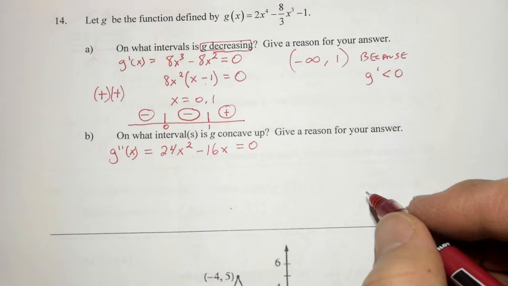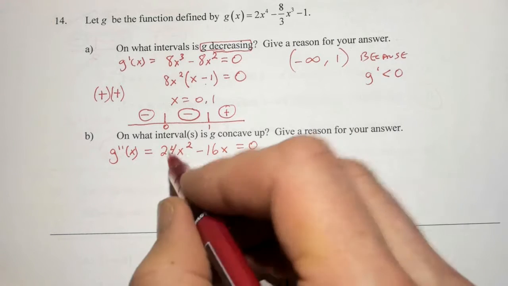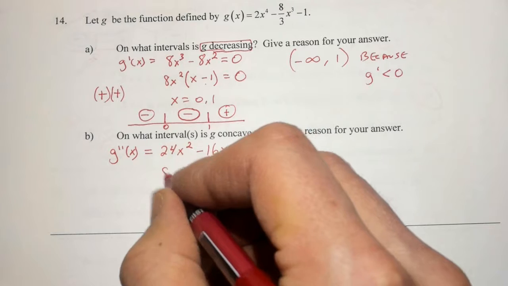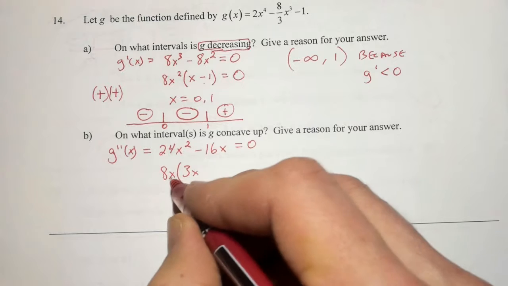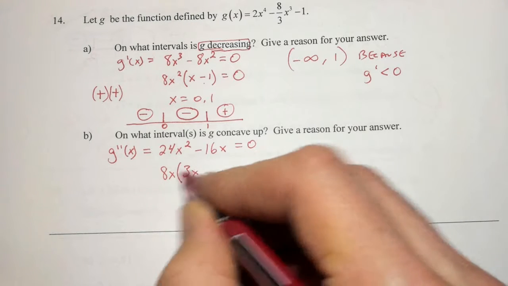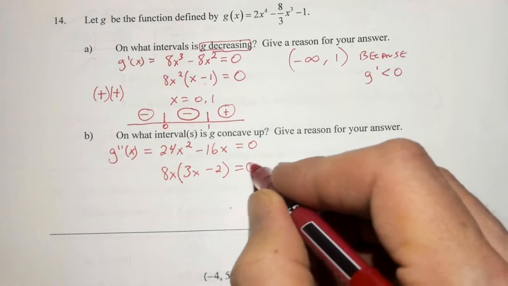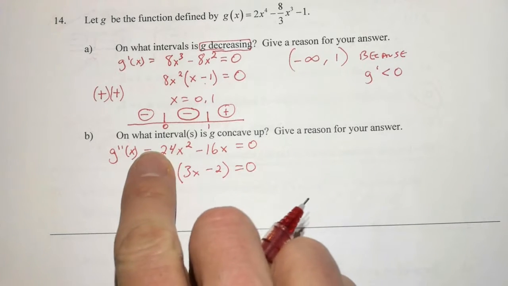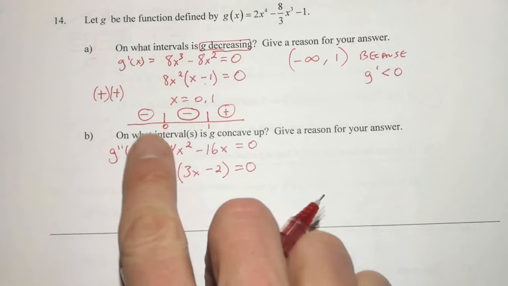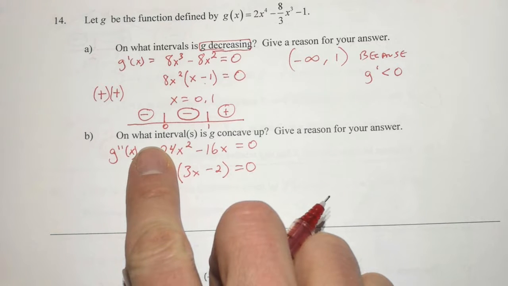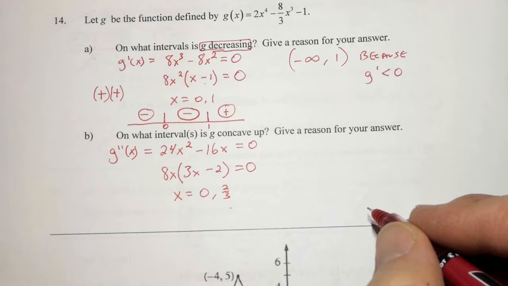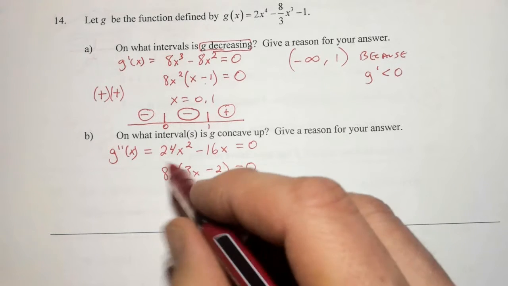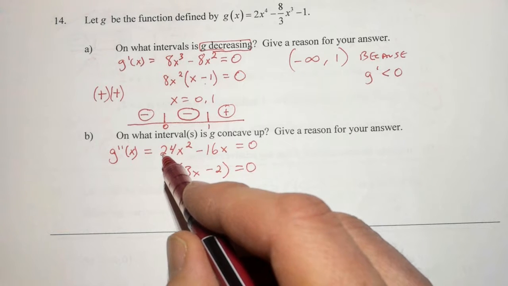We set that equal to 0, just like before, to find our possible points of inflection. These two terms have an 8x in common, so we can factor that out. That leaves us with 3x from the first term. 24x squared divided by 8x is 3x. 16x divided by 8x is 2. That's equal to 0. Cover them up one at a time. This tells us that x is 0. This tells us that 3x minus 2 is 0, so 3x is 2, and x is equal to 2/3. So we have x equal to 0 and 2/3. Those are our possible points of inflection because those are the two values of x in which g double prime is equal to 0.